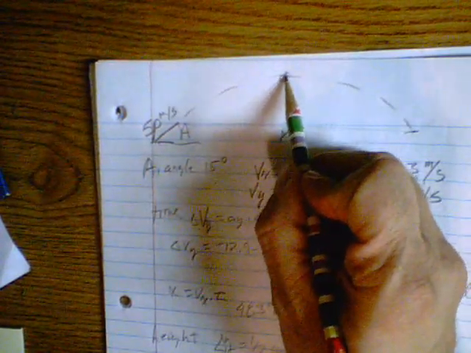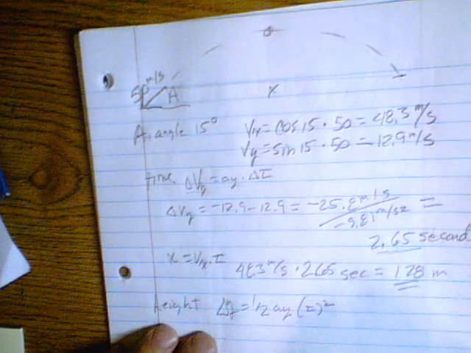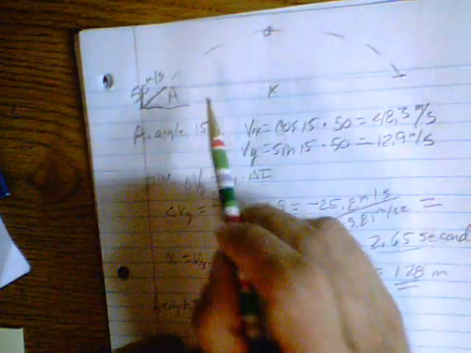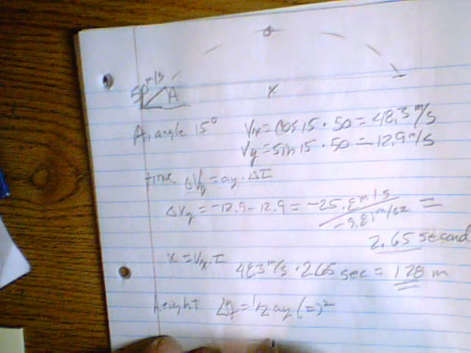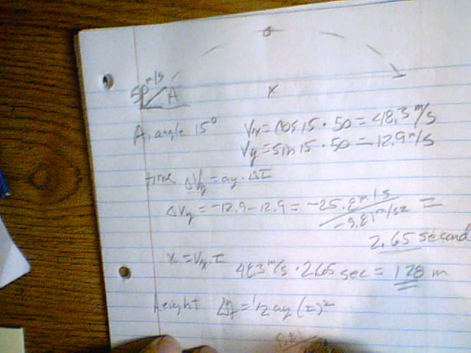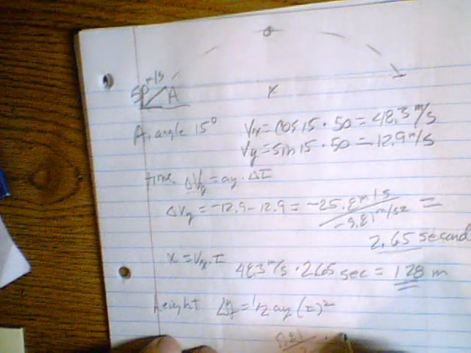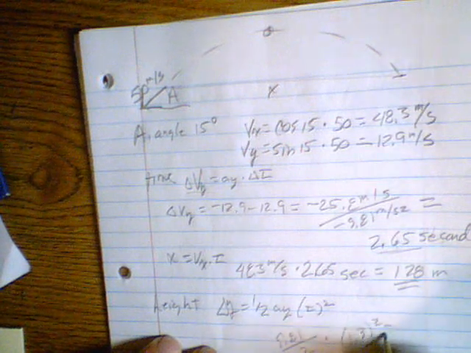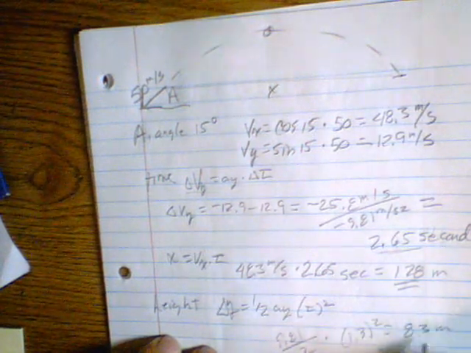We really just want half the time, don't we? Because we want to know what the height is, all of the time would be a problem. So we say 9.81 divided by 2 times 1.3 squared equals 8.3 meters. All right, so that's our height. That goes there.